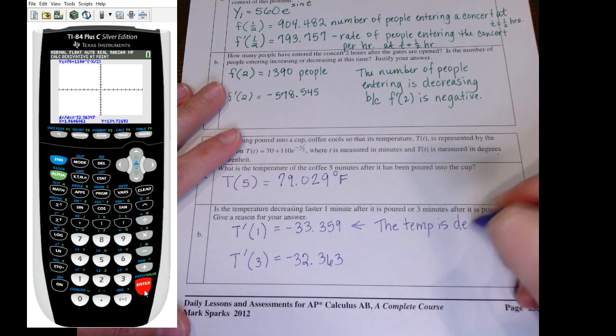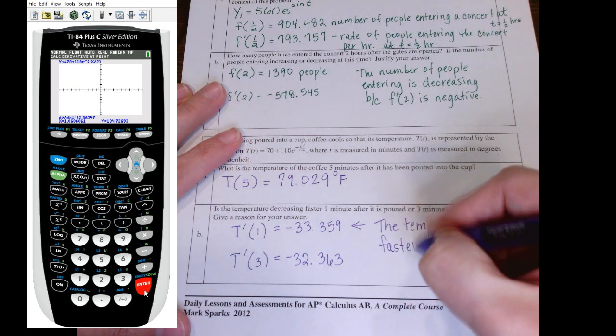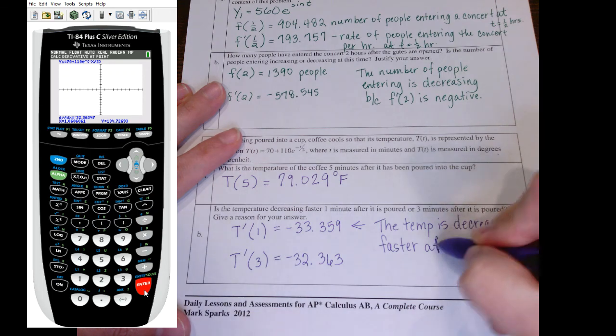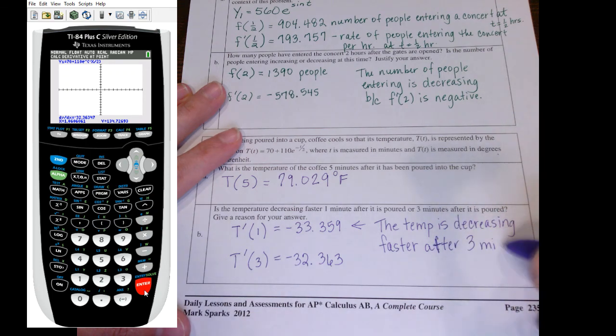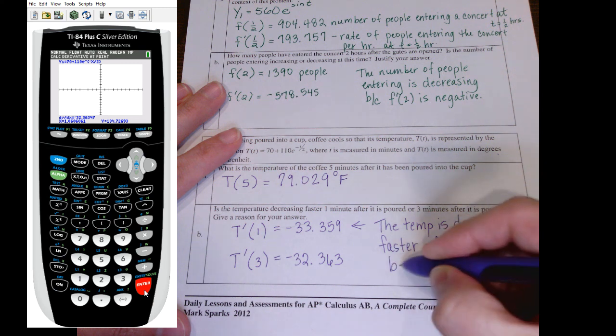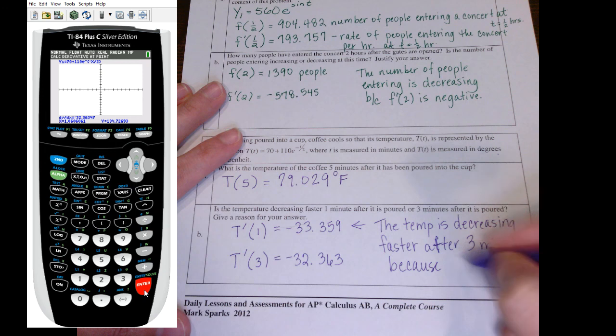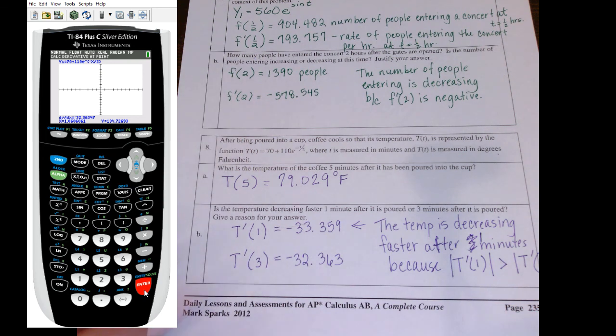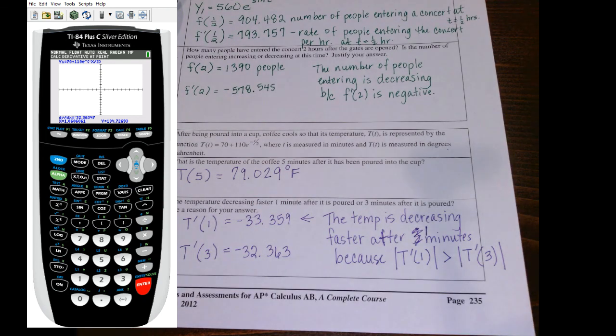So the temperature is decreasing faster after 1 minute, because T prime of 1, or maybe I should say the absolute value of T prime of 1, is greater than the absolute value of T prime of 3. A little bit tricky with that bigger negative. I had to think about how I could say that with the bigger negative. So I hope that helps for today.